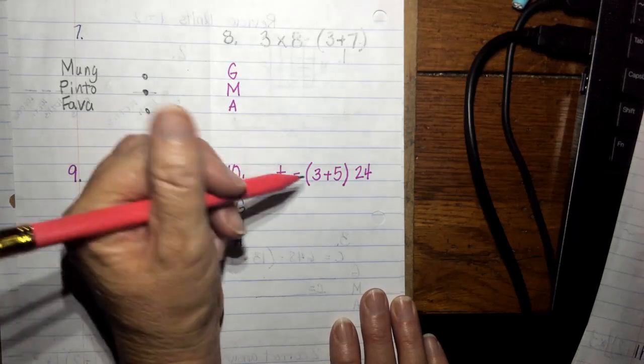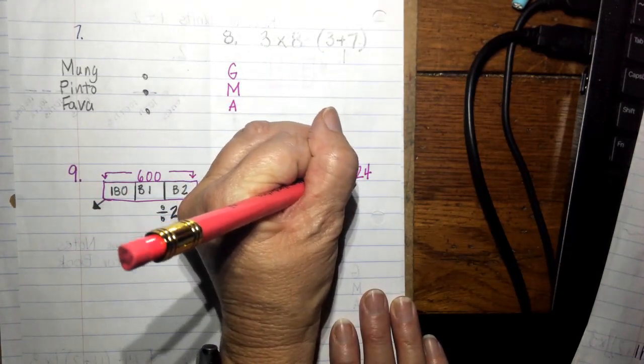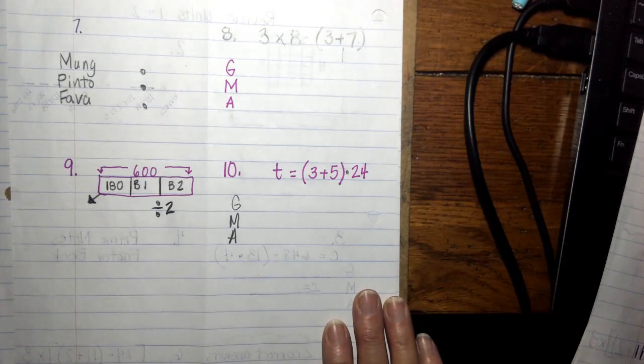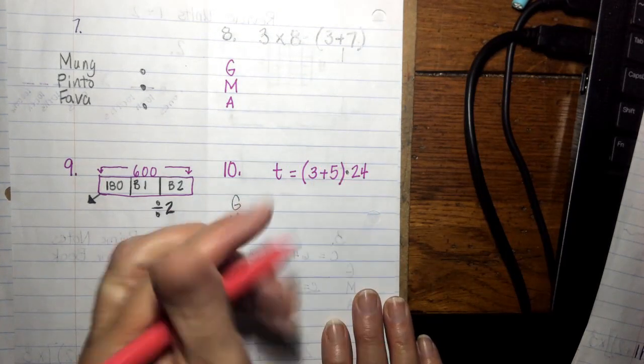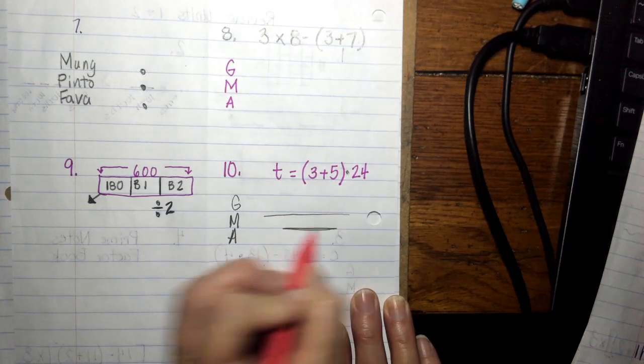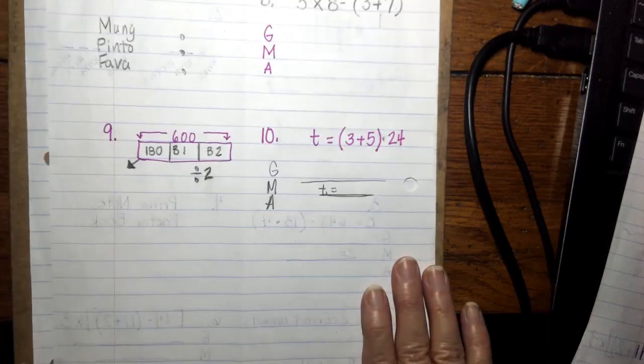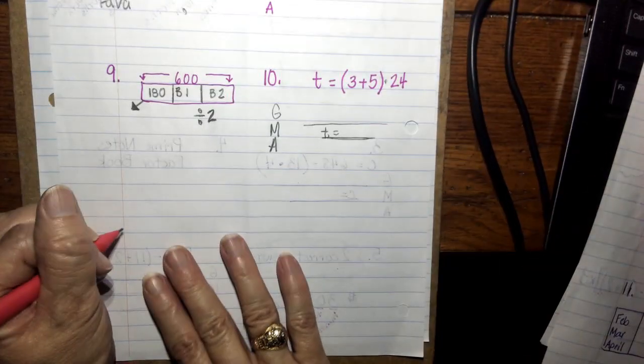I'm going to be looking for my actions, so I see adding and I see a snake in the grass, so we have multiplication. So that's 1, 2, 2 lines for solving to get the answer T. All right, moving right along to number 11.